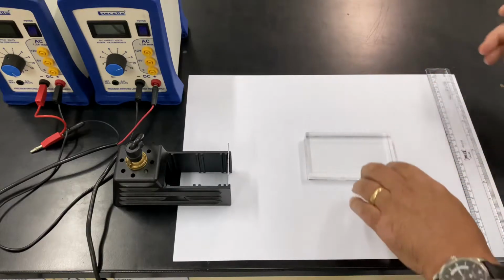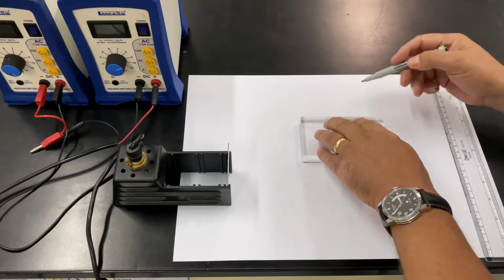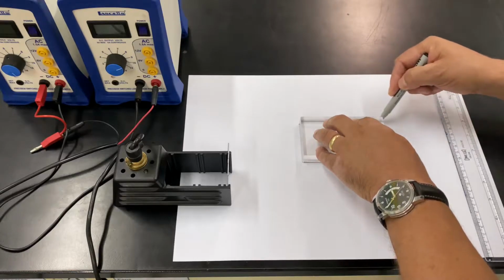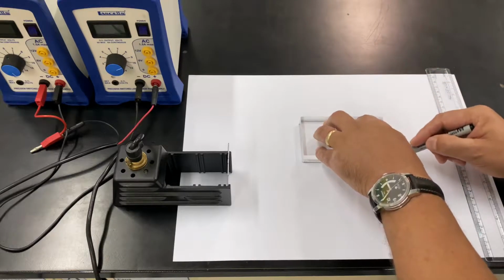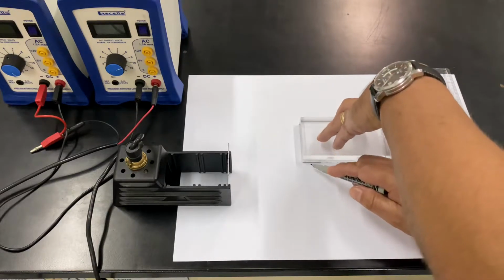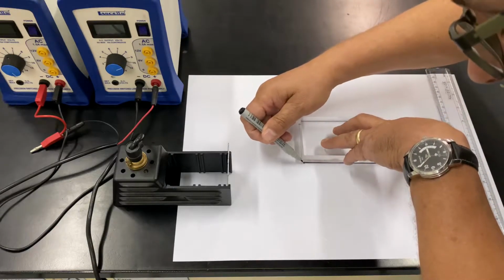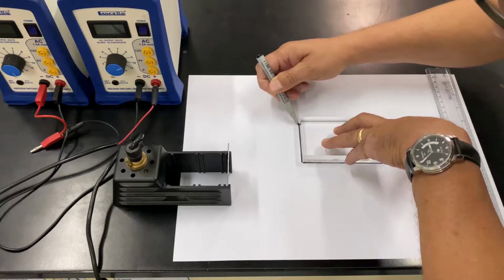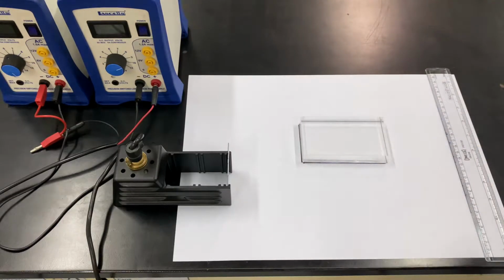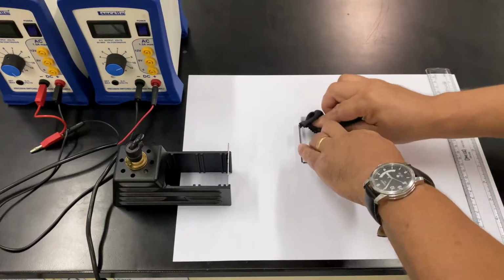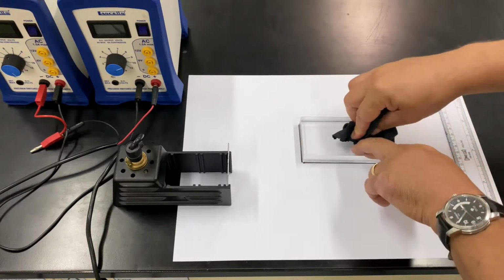Now, I'm going to have the rectangular Perspex block in the middle of the sheet, like that. And I'm going to use the ray box again.